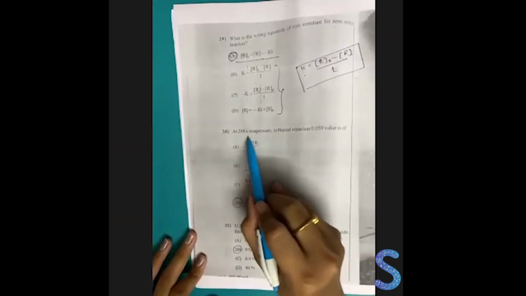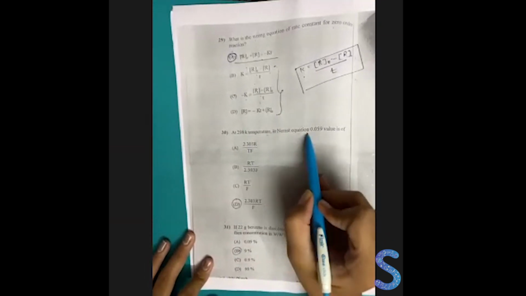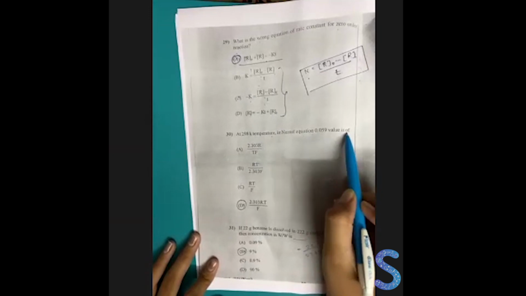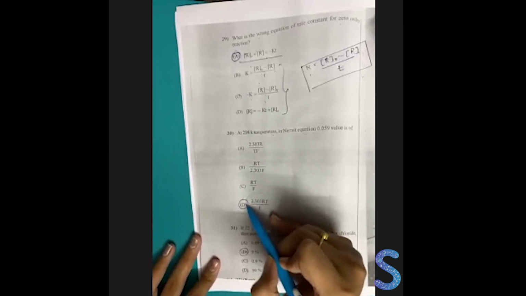Next, at 298 Kelvin temperature in Nernst equation, 0.059 value is of dash. So the answer is 2.303 RT by F, D. Next, if 22 gram benzene is dissolved in 222 gram tetrachloride, then concentration in W by W is dash.